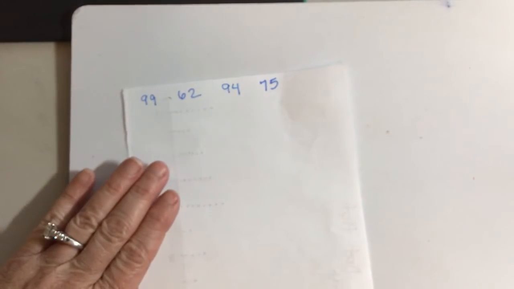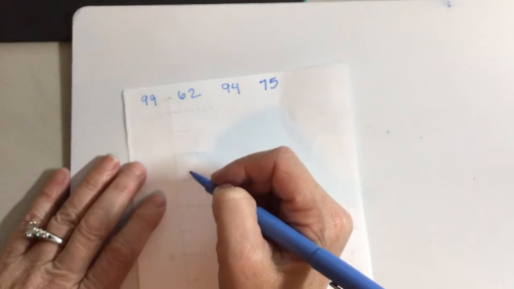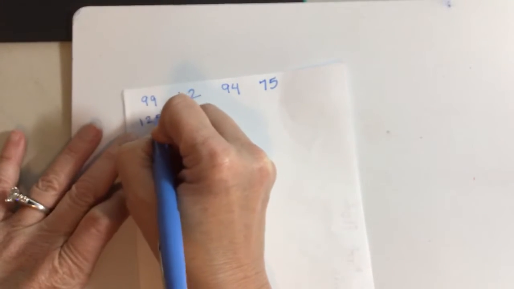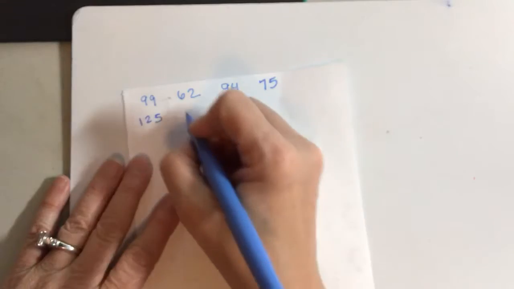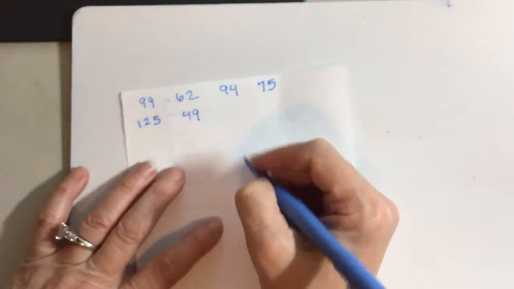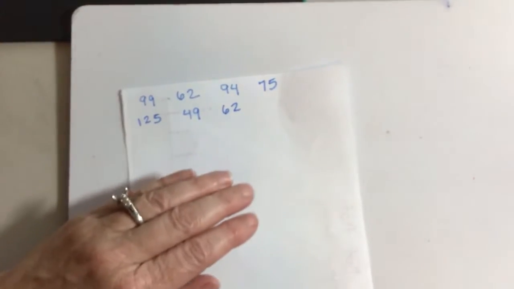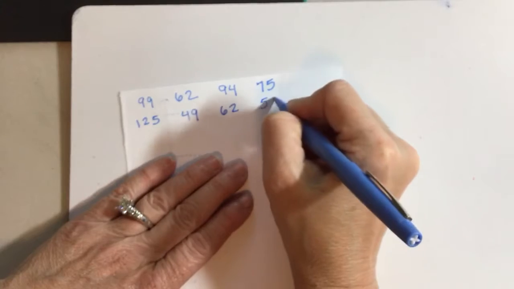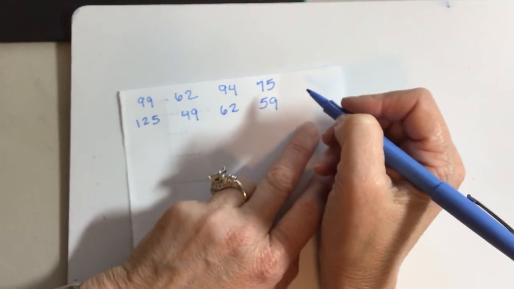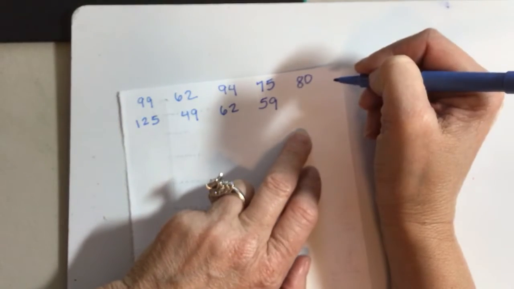And then Sarah emailed me back and said, oh, Miss Turney, I did a lot of math work last week. I did 125 minutes of math work. Belle did 49 minutes of math work. Thomas said that he did 62 minutes of math work. Raylan said that she did 59 minutes of math work. Let's see, Will said he did 80 minutes of math work.